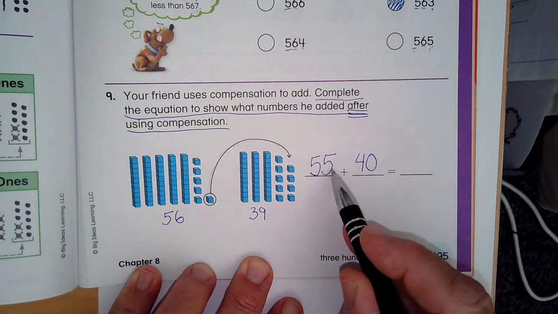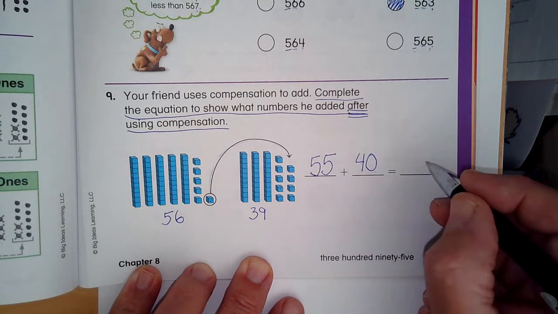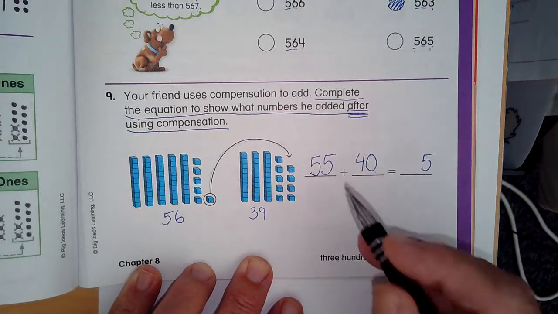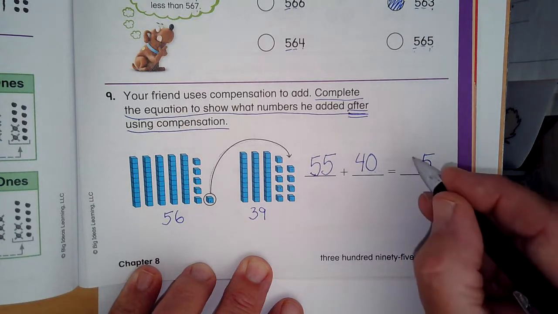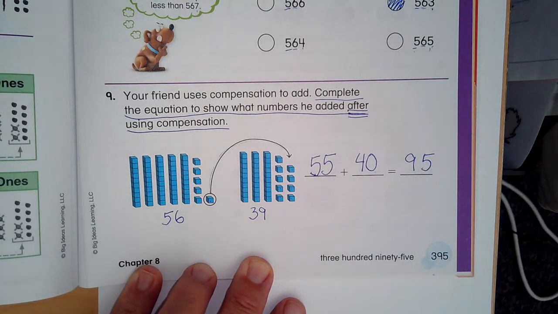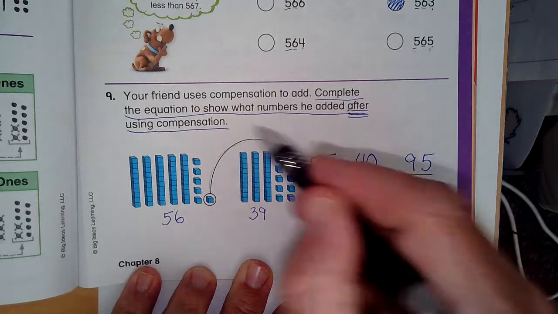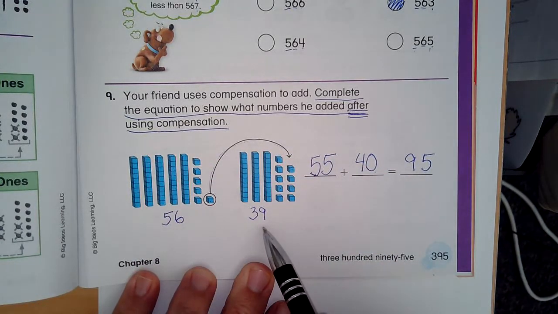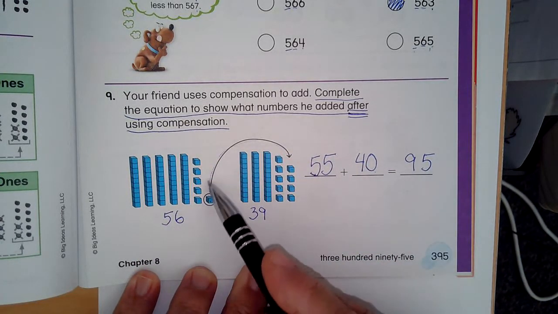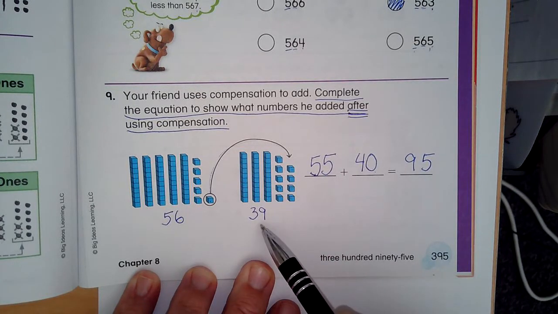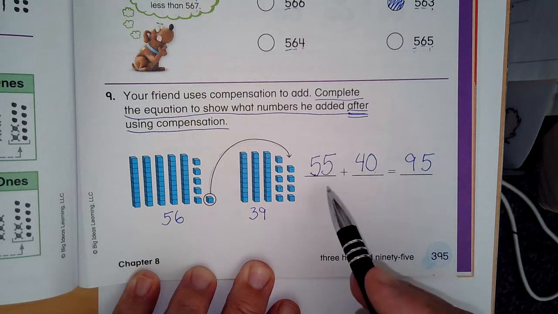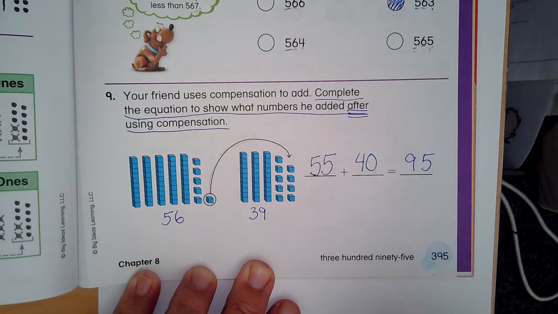So I add my ones. I have a 5 and a 0. 5 plus 0 is 5. And I have 5 tens and 4 tens. Well, that makes 9 tens. So boys and girls, all of this, 56 plus 39, I can add together by just moving this over. And I say, instead of 56 plus 39, I can say I have 55 plus 40. And boys and girls, that is always easier to do.